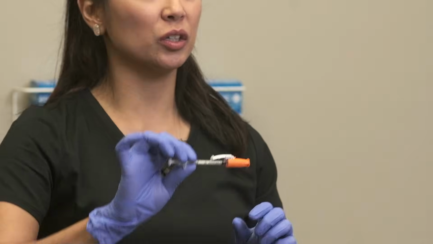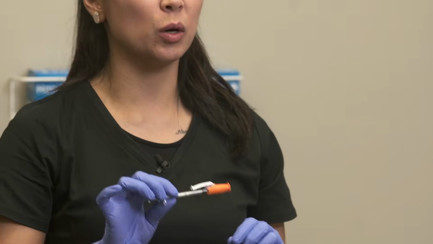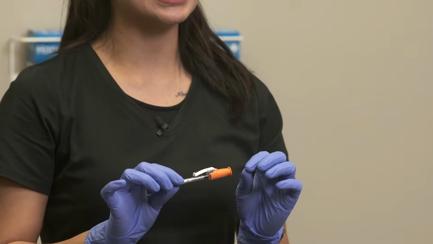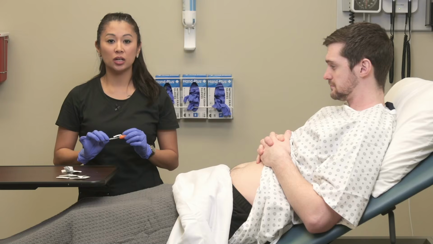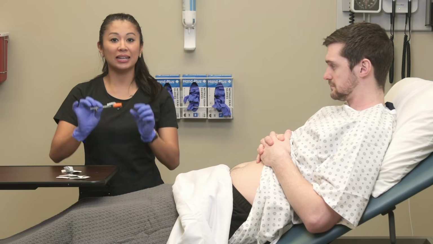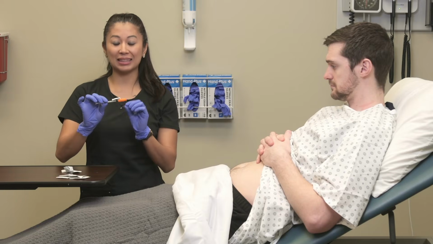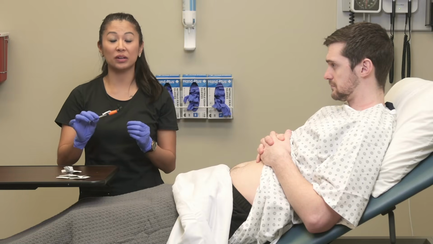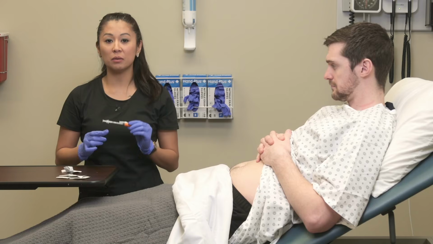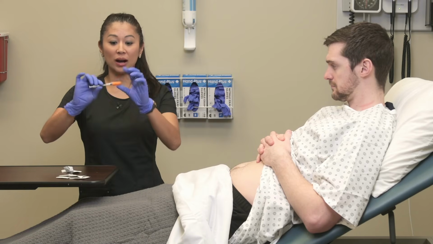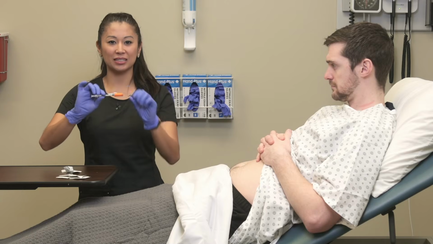Now this particular syringe I have in my hand, notice the orange cap. The great thing about this is it's universal for the sign that it's an insulin syringe. So you should only have insulin in an insulin syringe. It's a little bit different in that it is counted in units when you give insulin. So again, it's really important to pick the appropriate syringe for the right medication. All right, so notice that orange cap, think insulin.